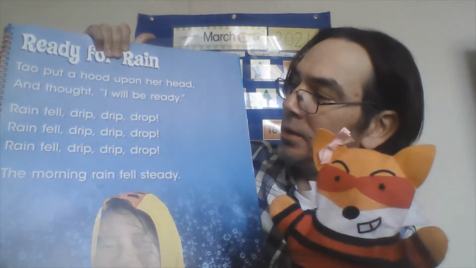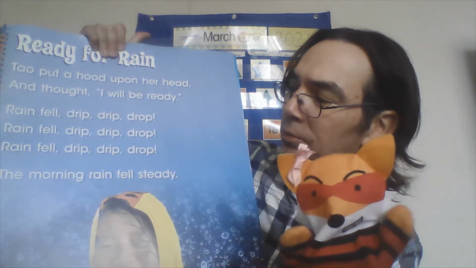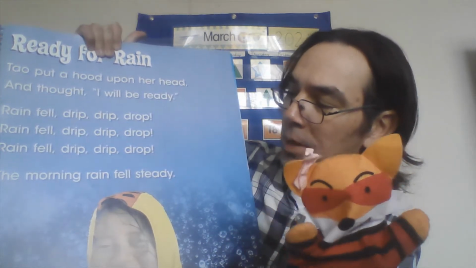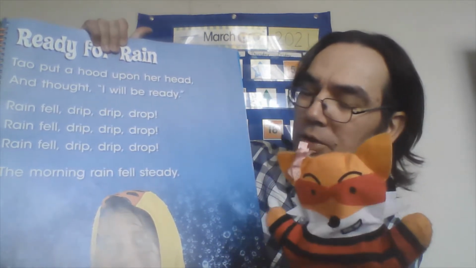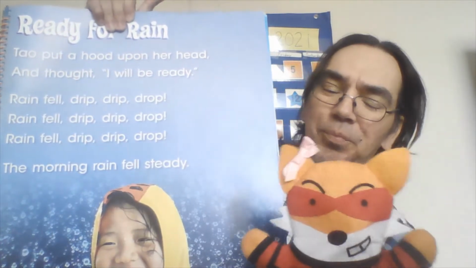Cow put a hood upon her head and thought, I will be ready. Rain fell, drip, drip, drop. The morning rain fell steady.